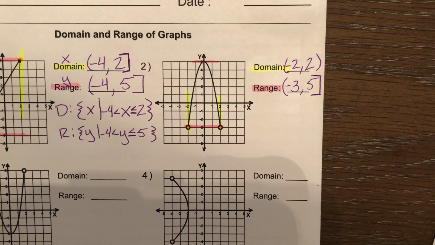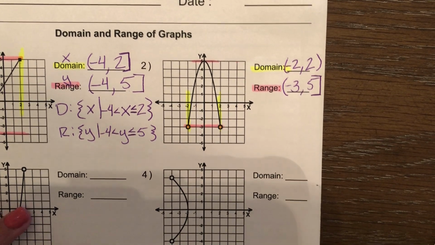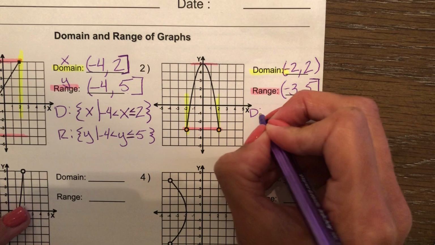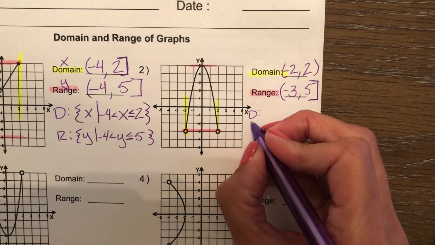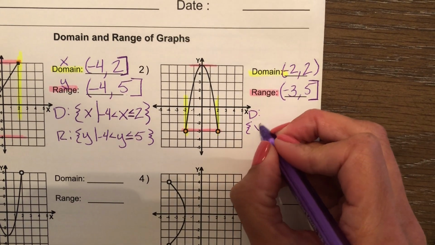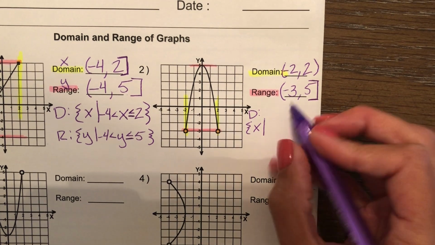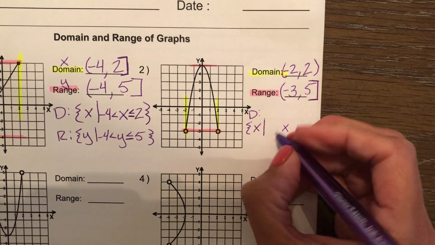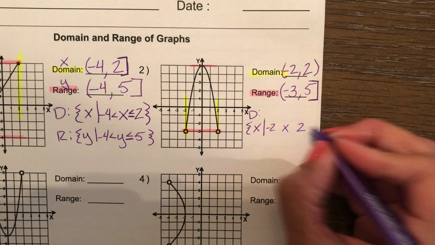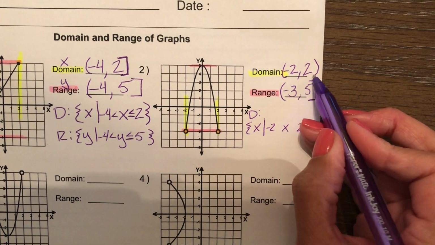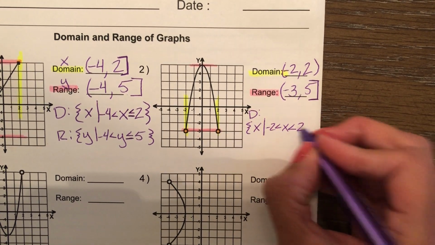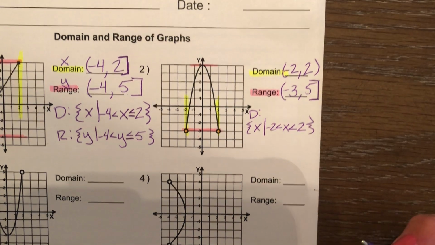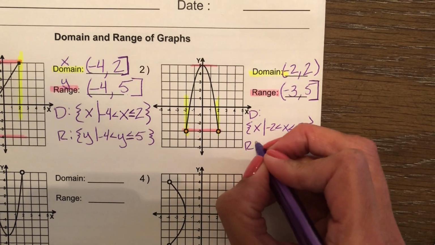All right, let's look at set builder. Domain. Fancy brackets. X such that x is in between -2 and 2. They're both open, so they're both less than. Close your fancy bracket. Range.